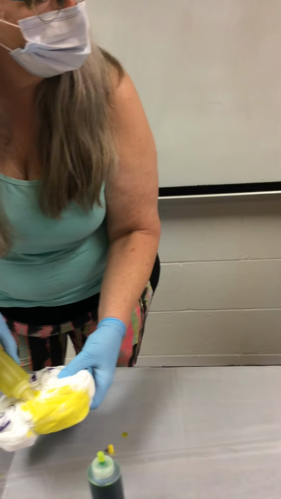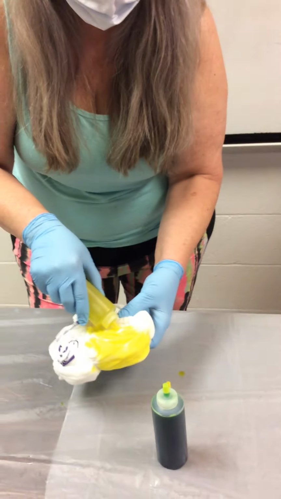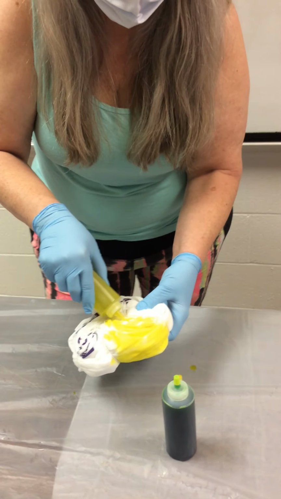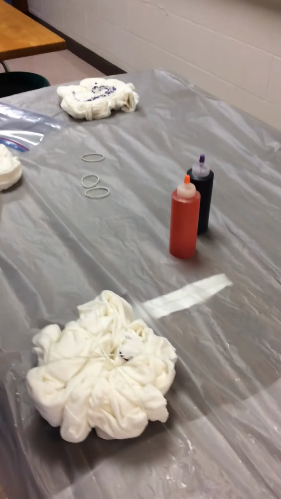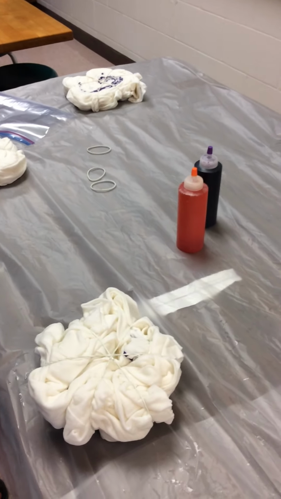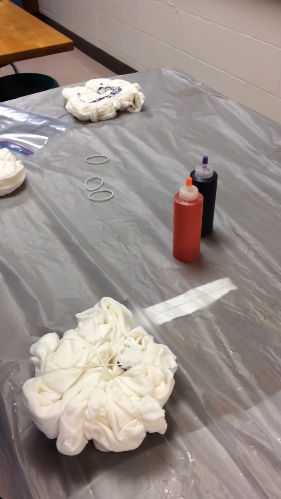Julie, whenever you're done with that yellow, there's another one. I'll take that blue down there too. I'm not quite done with mine. So what color did you choose? I got pink, orange, and purple. Very cool.